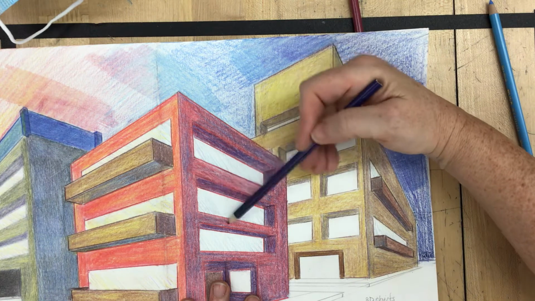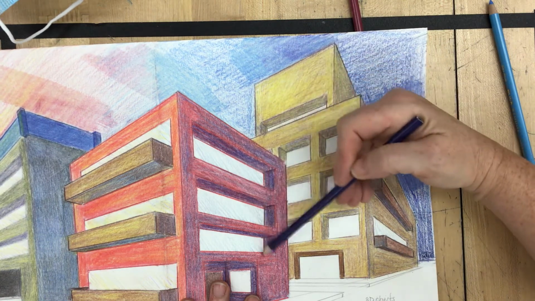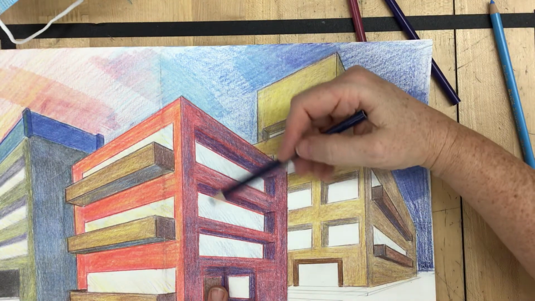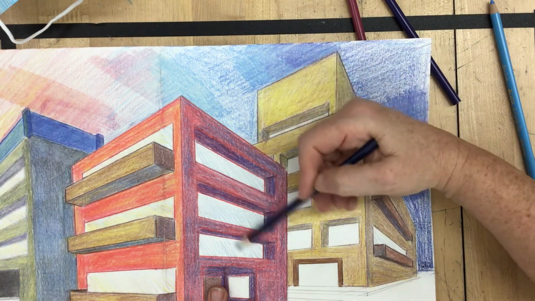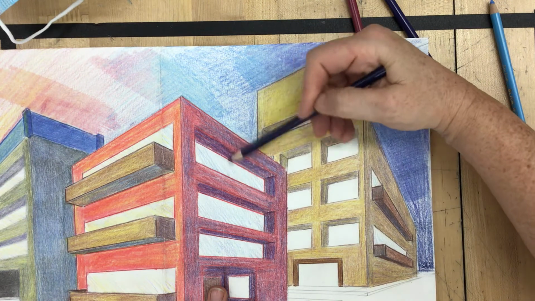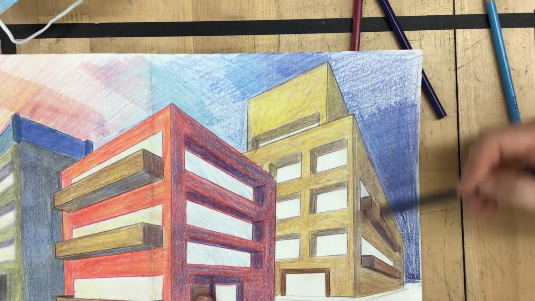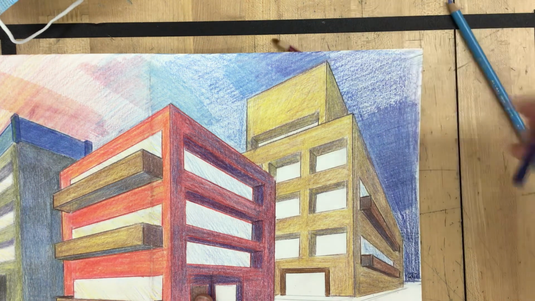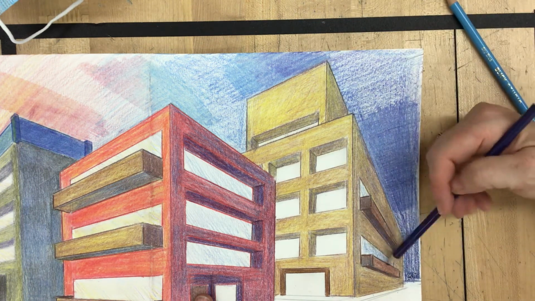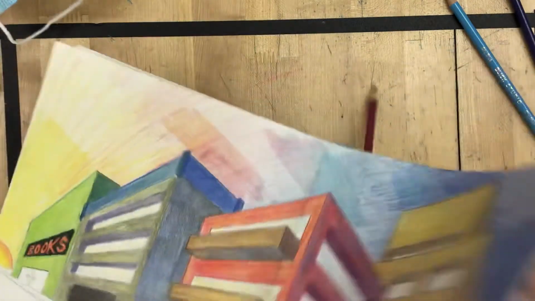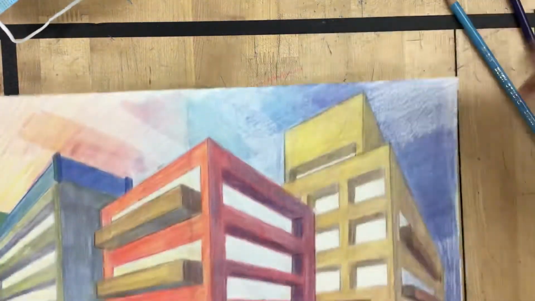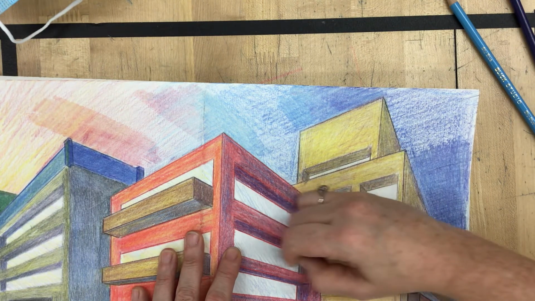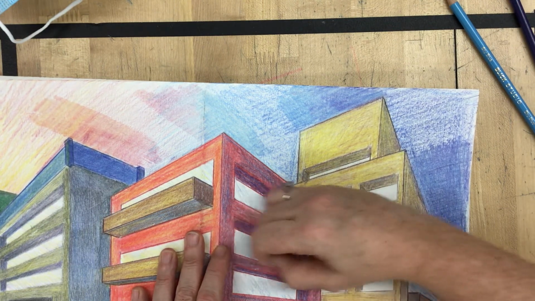And again, how dark you make these kind of depends on how dark you made your sky. And a little bit of regular blue. Purple there. Oops. And then these get burnished as well, going the opposite direction.